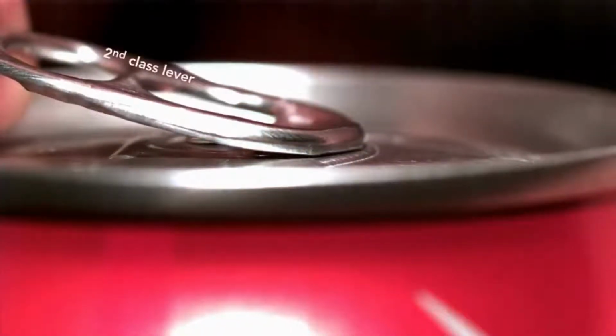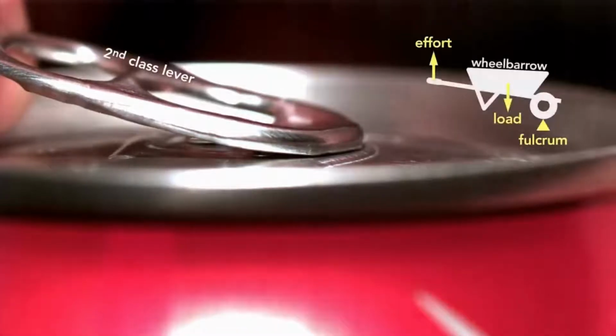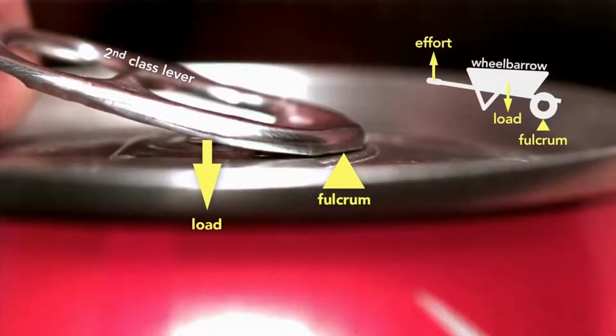So the beverage can industry responded by inventing the modern stay-on tab. This little tab involved clever engineering. The tab starts as a second-class lever. This is like a wheelbarrow because the tip of the tab is the fulcrum and the rivet the load. The effort is being applied on the end.